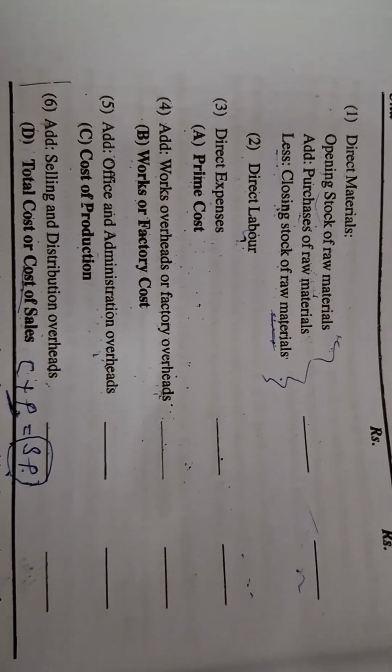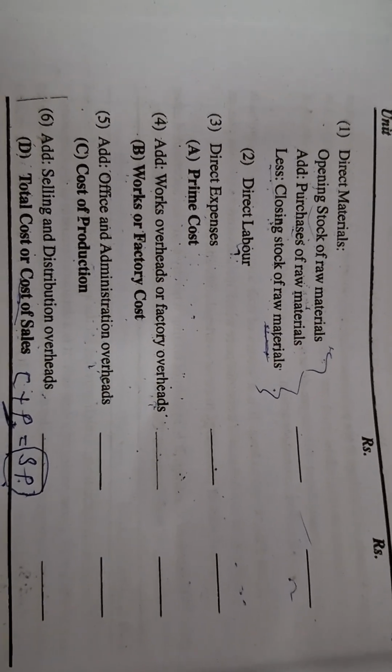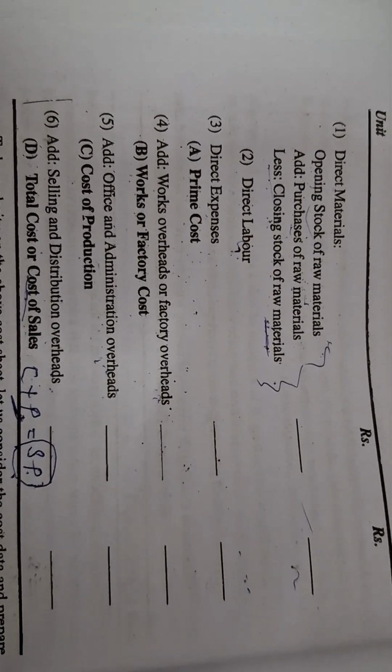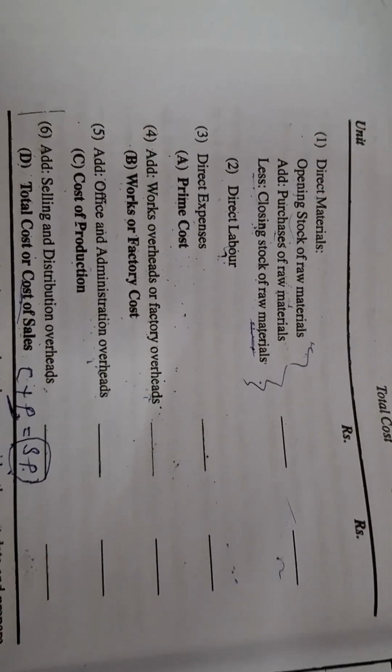Hope the proforma is clear. We can discuss solving a particular problem related to the cost sheet.